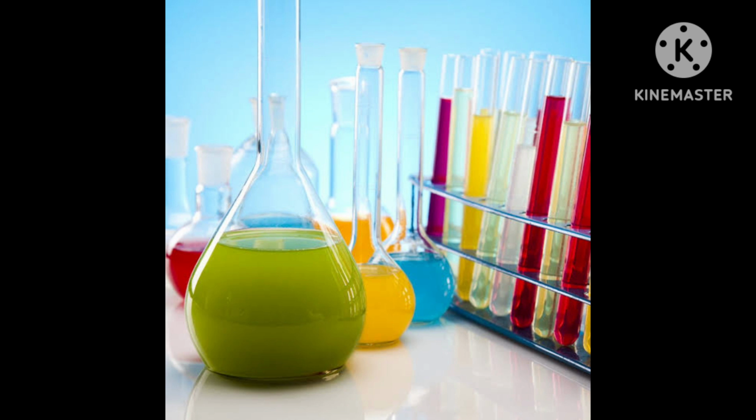And I also told you that quantity matters. Suppose you have taken water, and in that you have put a very small quantity of NaCl. Then you will feel it is very less salty. You can add a little more, then it will be a little more salty.